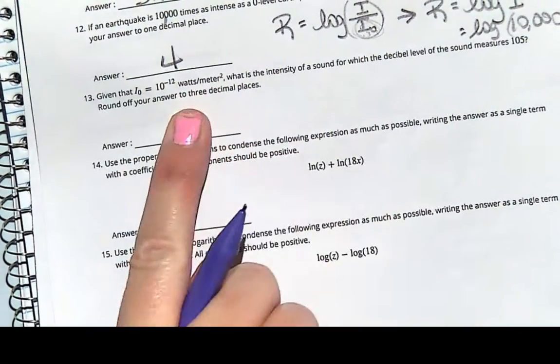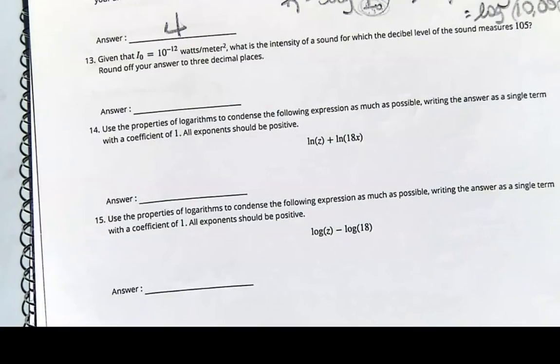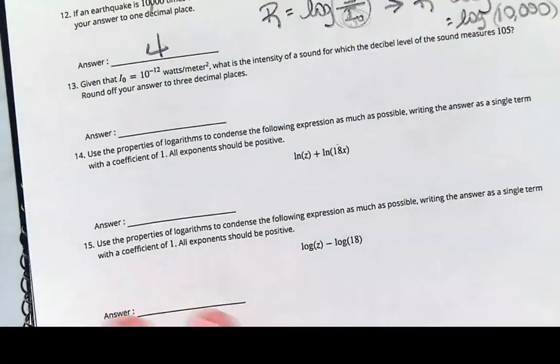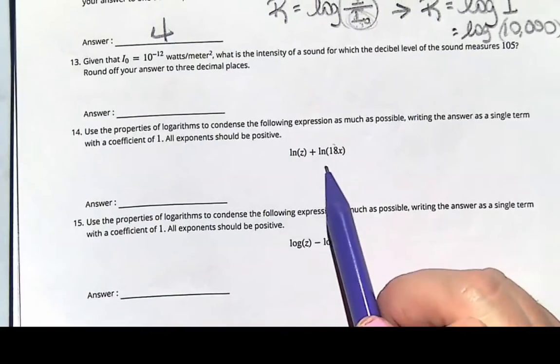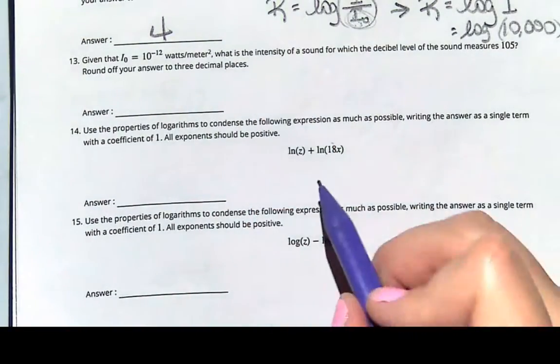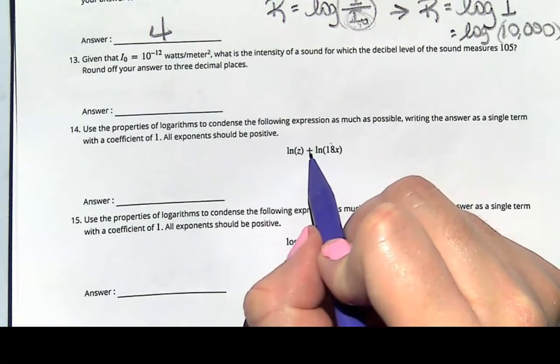And then this one, I'm going to backtrack to. Hang on, how much time do I have? All right, so let's do these two first, because that rounds off this section. This says to condense, and I'm going to come back to the decibel level just because I need a different piece of paper. All right, so if it's addition on the outside, what is it on the inside?